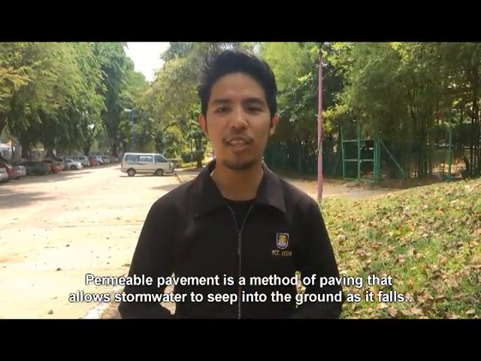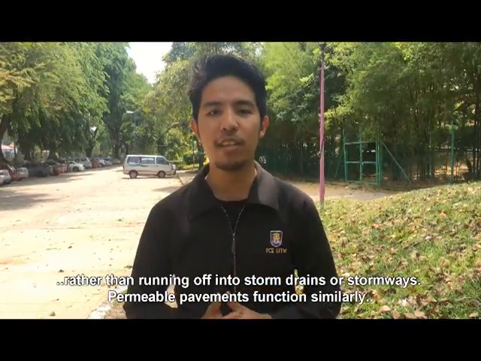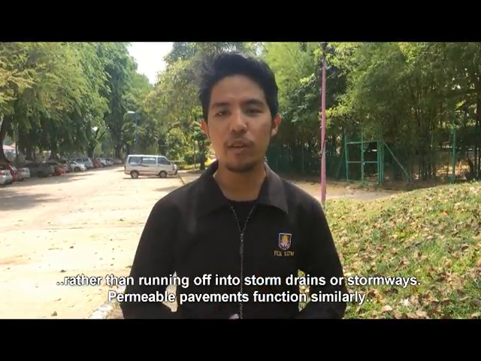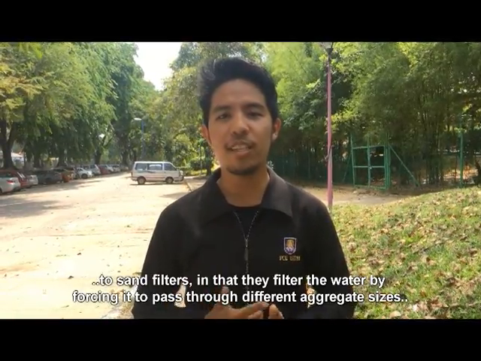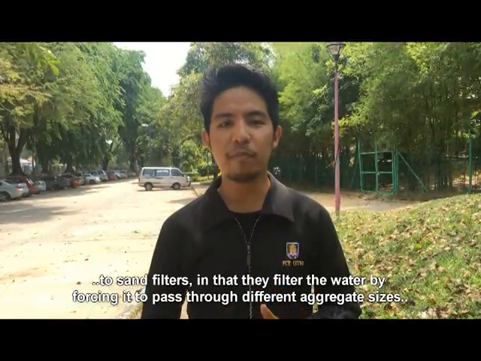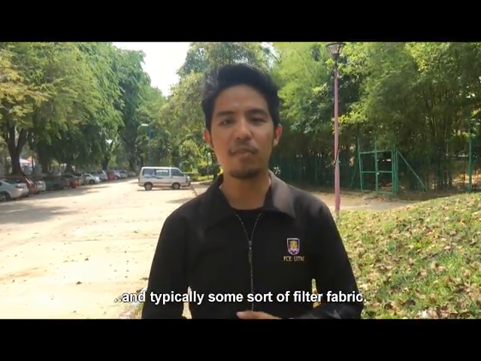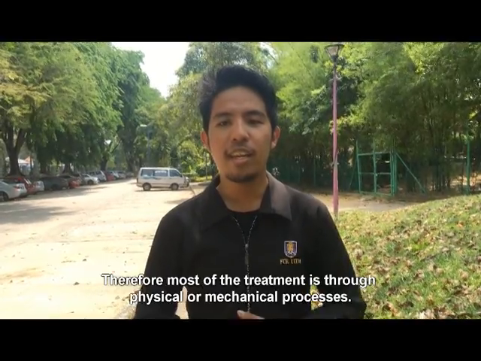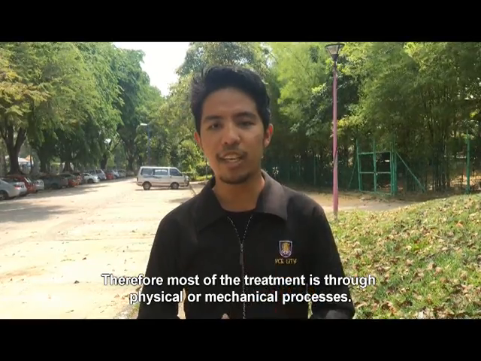that allows the stormwater to seep into the ground as it falls rather than running off into the storm drains or waterways. Permeable pavement functions similarly to sand filters in that it filters the water by forcing it past the different aggregate sizes and typically some sort of filter fabric.